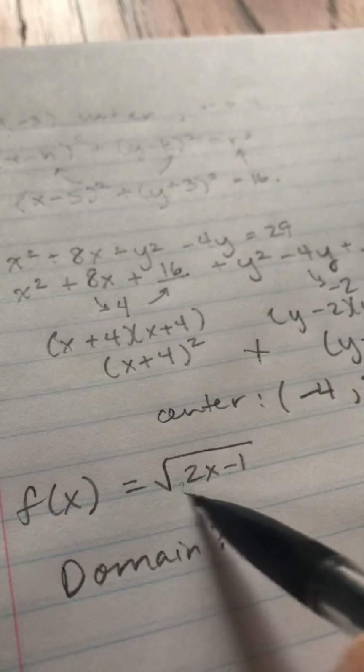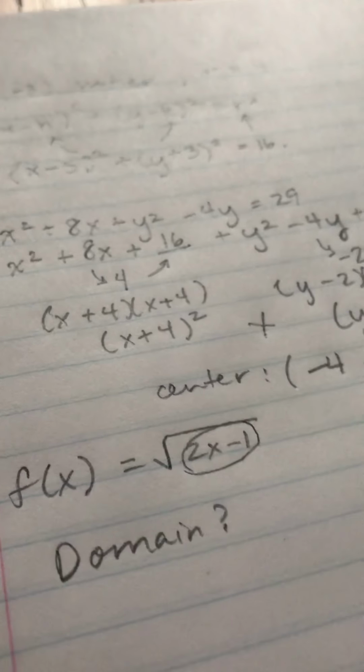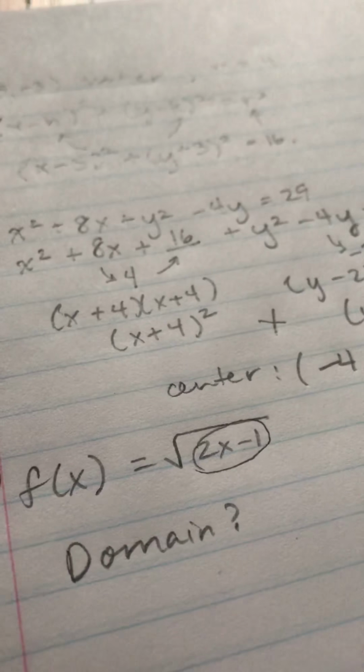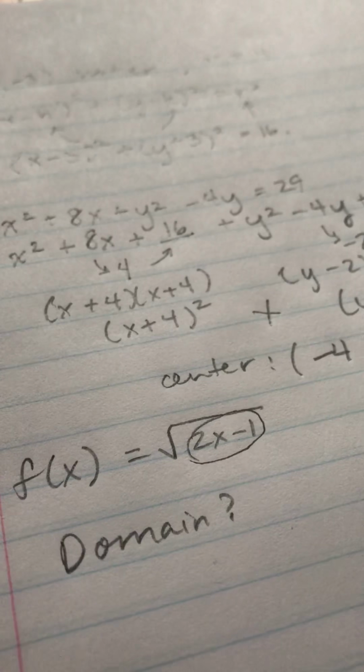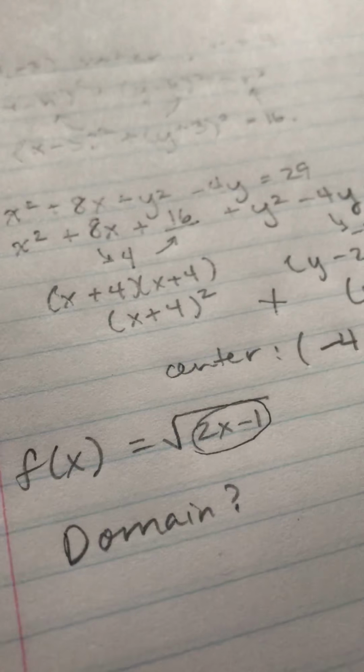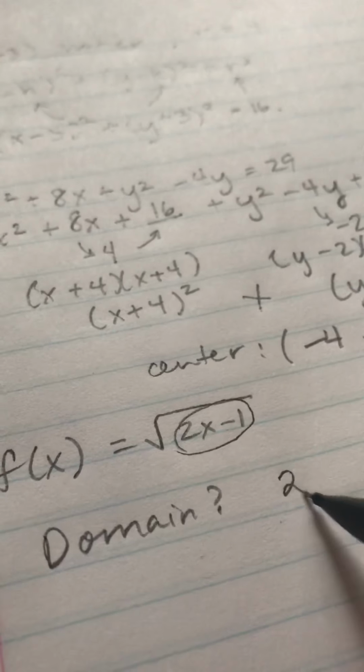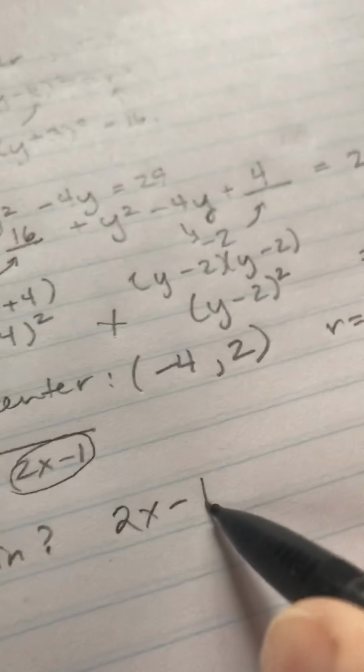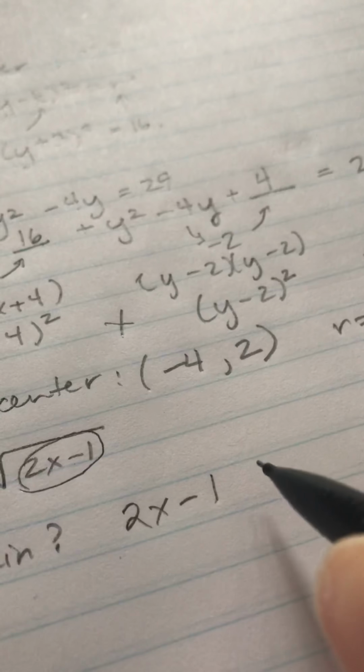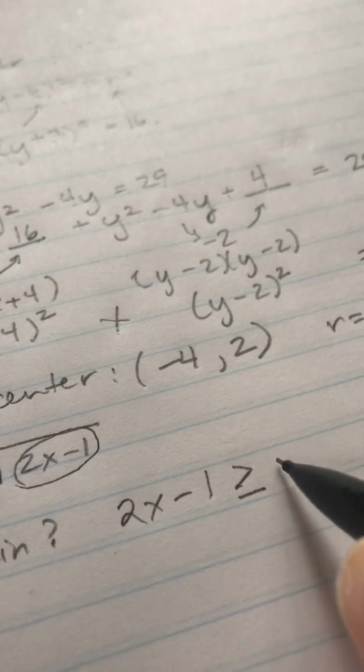And if you look at a square root, we don't want the function value to be imaginary. So we don't want 2x minus 1 to be negative. In other words, we want 2x minus 1 to be greater than or equal to 0.